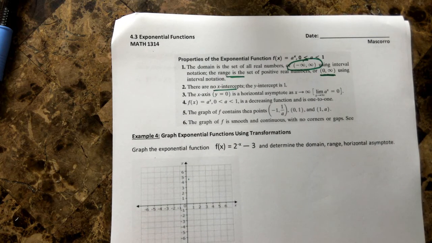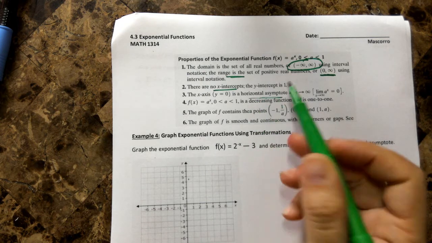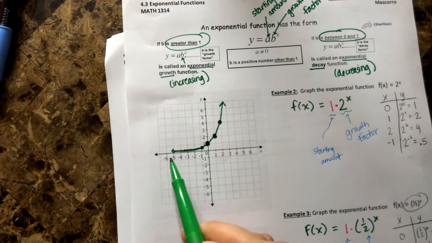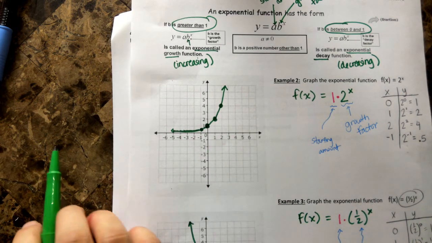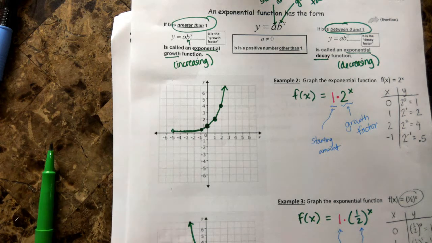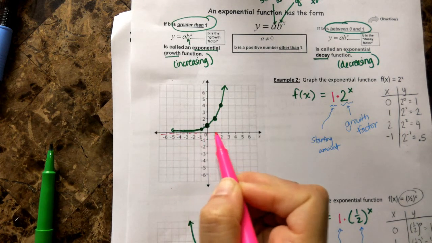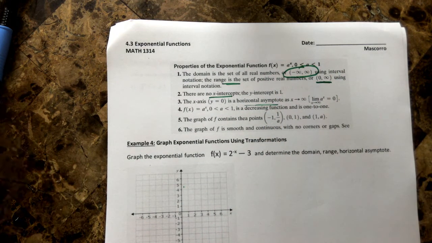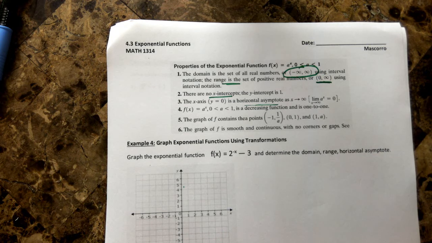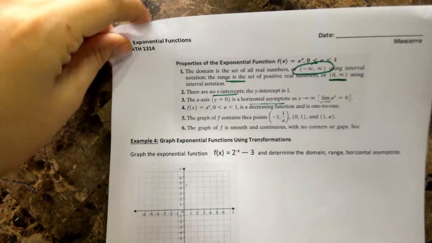And the x-axis is a horizontal asymptote, which you've kind of seen. It never crossed the x-axis. It just got really close to it. That means that the x-axis is a horizontal asymptote. So just some nice little features, in case you want to refer to those that are always true about exponential functions.